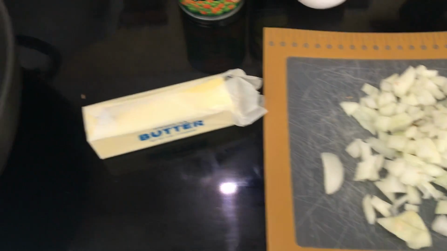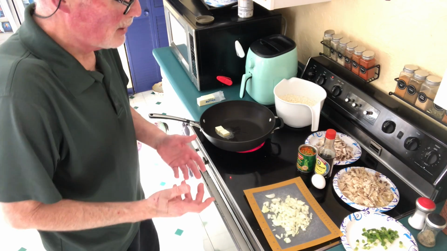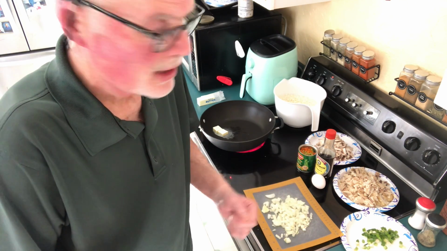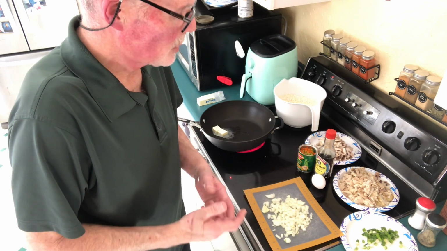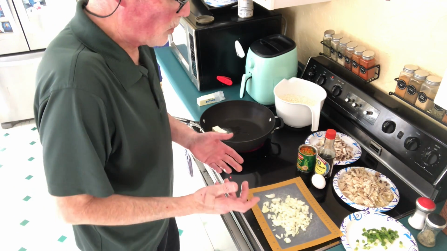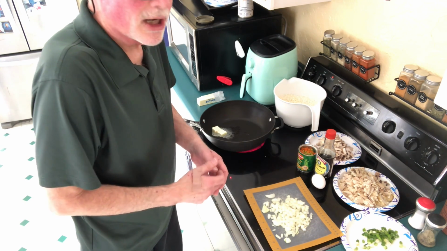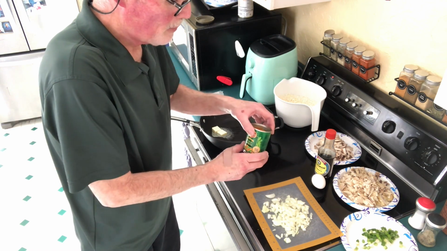We have about a cup of chopped mushrooms, which is something that I decided to add. I like mushrooms in a dish. We've got probably about 2.5, 3 cups of cooked chicken. I've already cooked the chicken, so we don't need to cook it. You could cook it in the skillet as we go along. I've got chopped onions, probably 1/3 of a cup. I have a small can of peas and carrots.